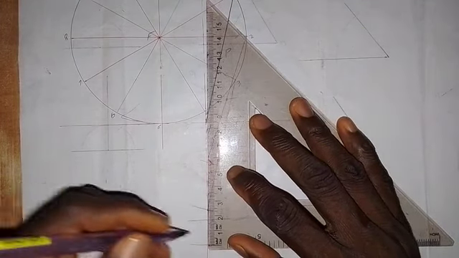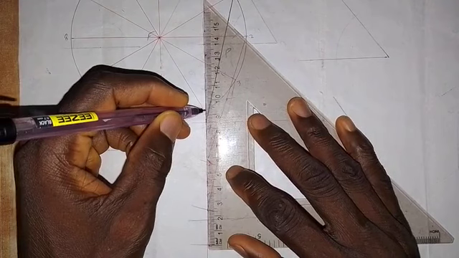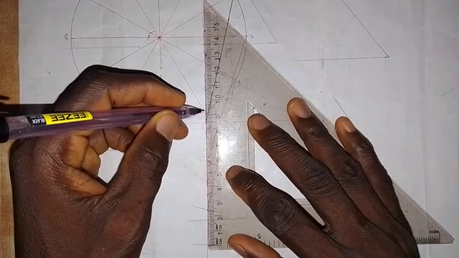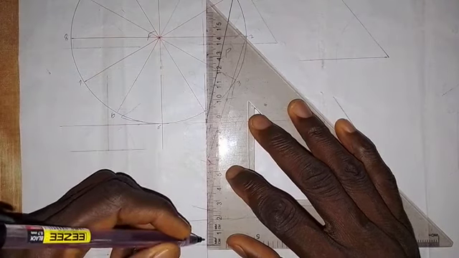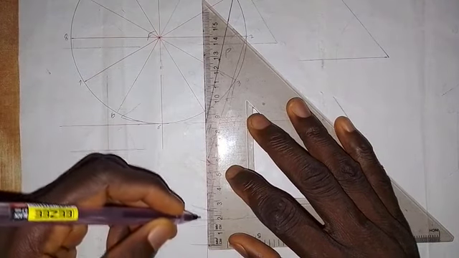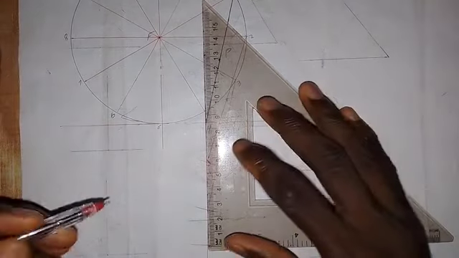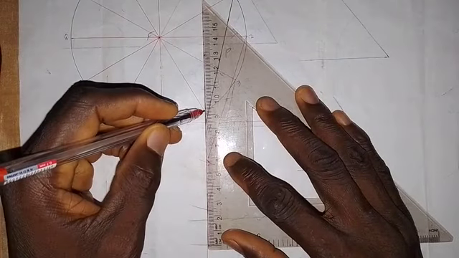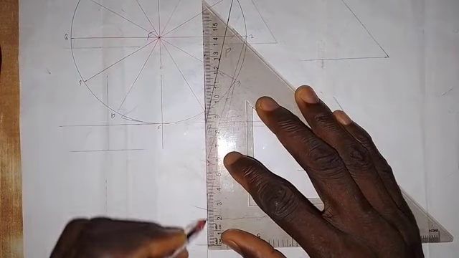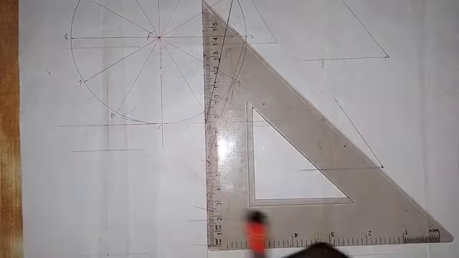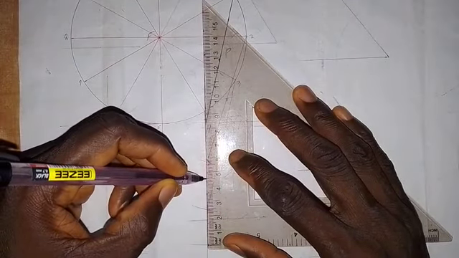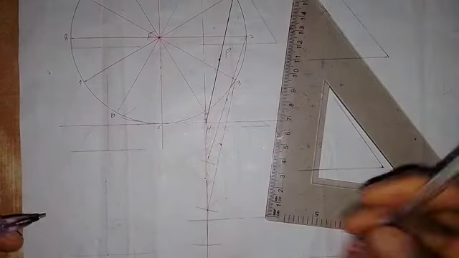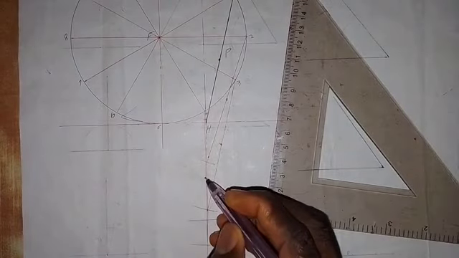I don't have to join it with point 4 again, as it's already on it. Or I may need to draw, I think it's not exactly on the line. Then I'll take a measurement of 45 millimeters from the point. So here we have the next point P.